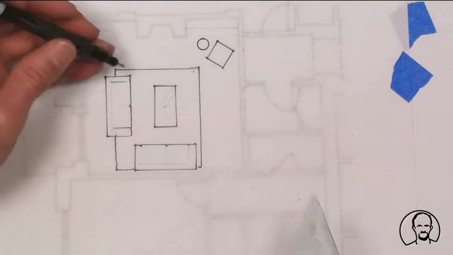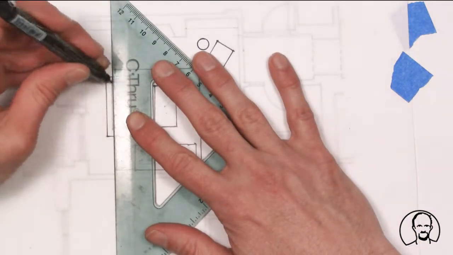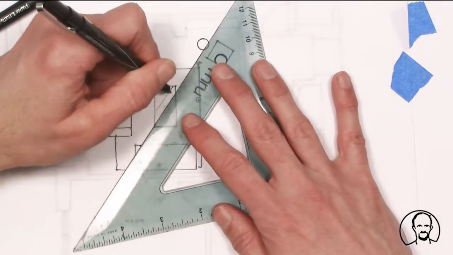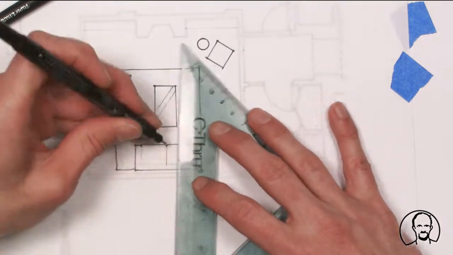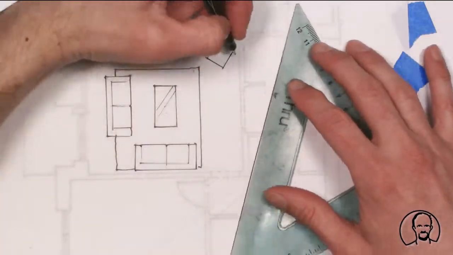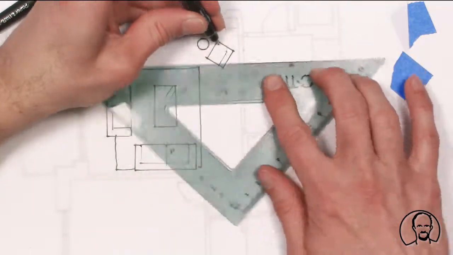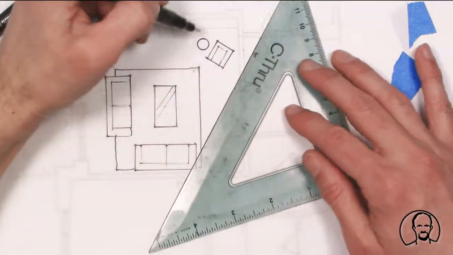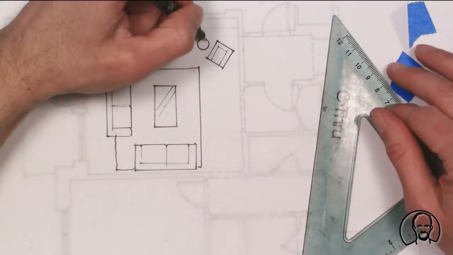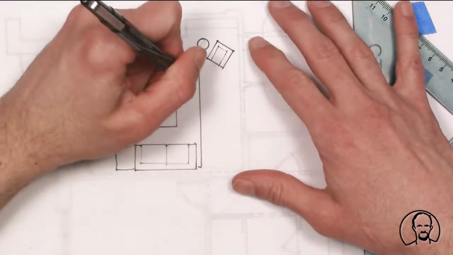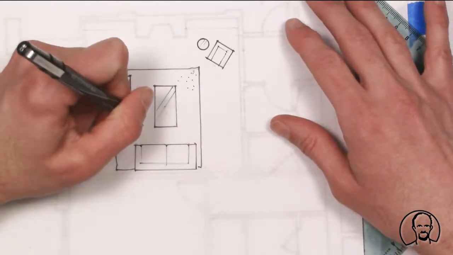With this thinner pen, I can draw more lines on the inside, such as these, to draw the divisions of my sofa. I can also draw these lines to show where I would be sitting. A couple of lines if it is made of glass, and now I can add a few dots to suggest texture.